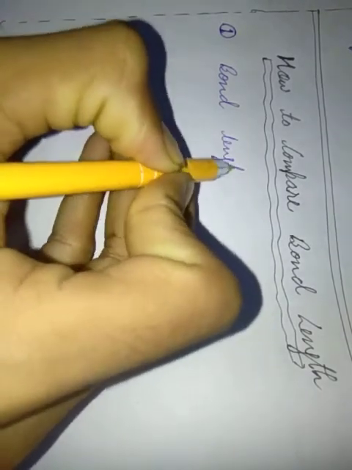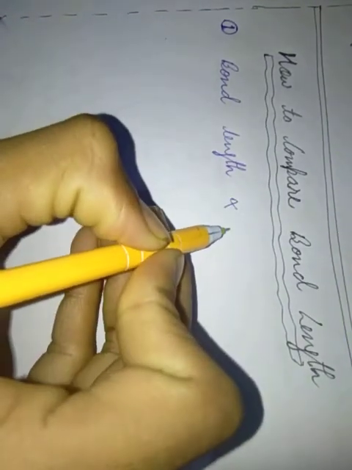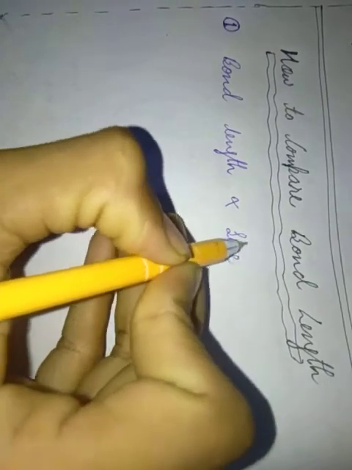We'll start with how to compare bond length. First, the larger the size of the atom, the greater the bond length. Means bond length is directly proportional to the size of the atom. We know that the size of the atom increases when we go down in the periodic table.